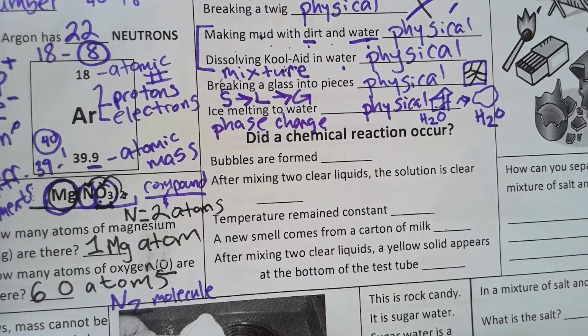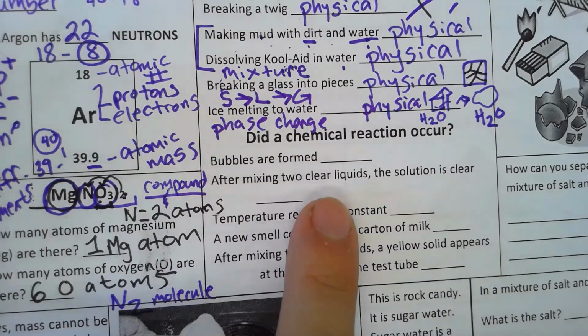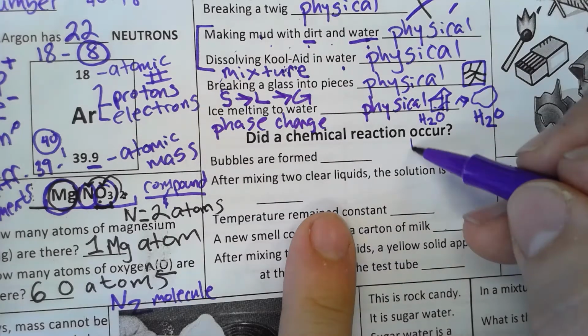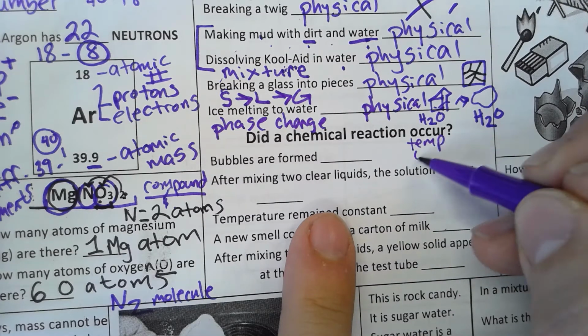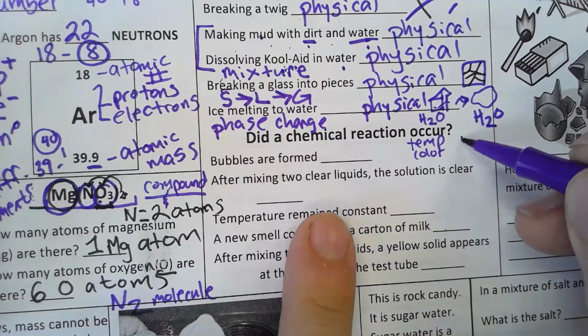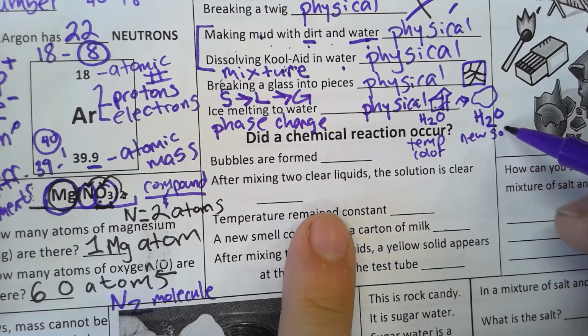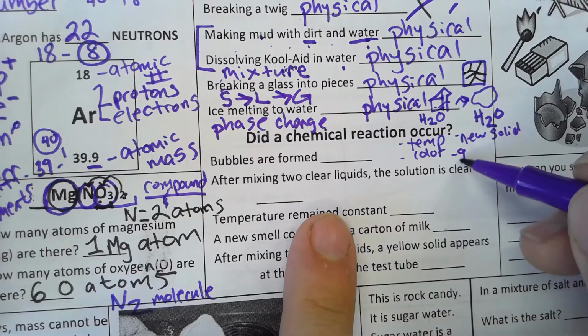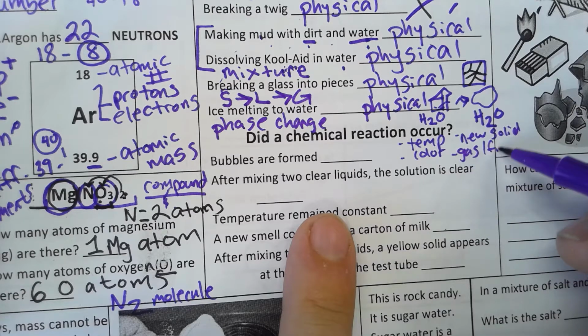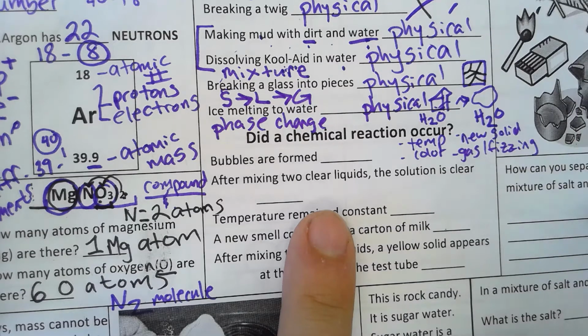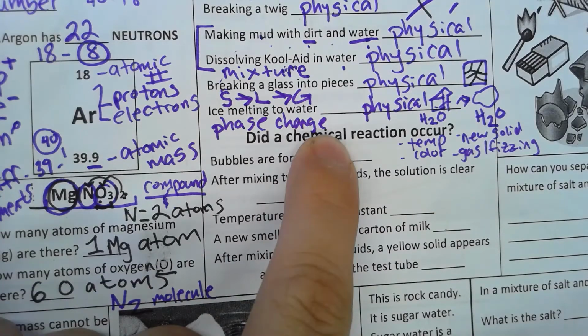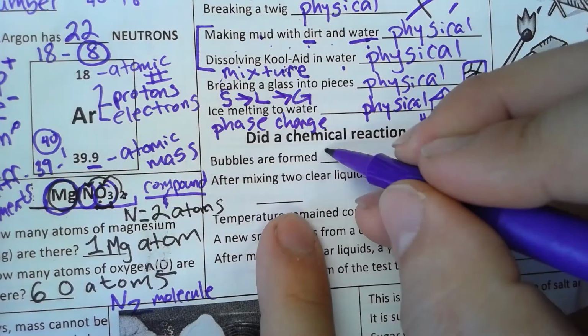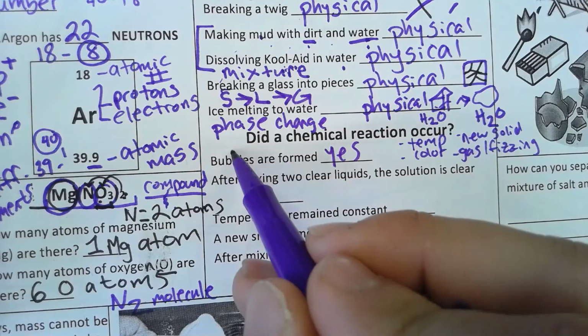Okay, did a chemical reaction occur? Remember the four signs of a chemical reaction. We have a temperature change, color change, a new solid or precipitate, and some type of gas bubbles or fizzing. So, bubbles are formed. Did a chemical reaction occur? Yes, because of the bubbles.